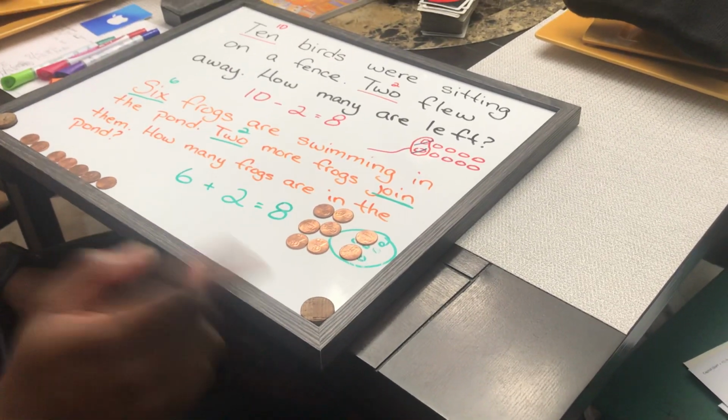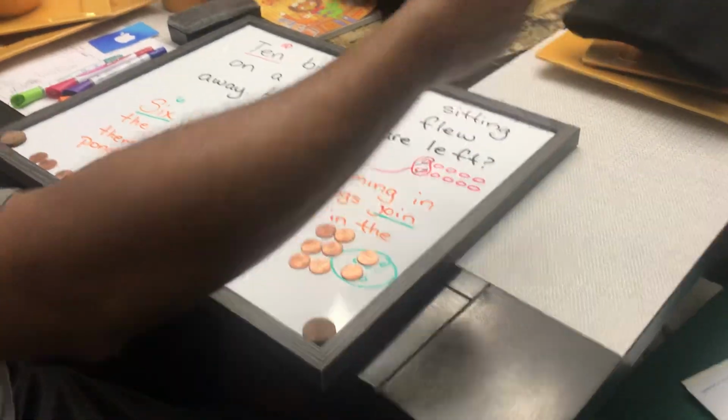Last but not least, let's do the count up method. So Shiloh, go ahead and go back around. Let's finish this off strong. We've been working super hard. So remember, 6 plus 2. Remember, I always put the greater number for addition. I put the greater number in my head and I say it's 6. And then I put my lesser number on my fingers.